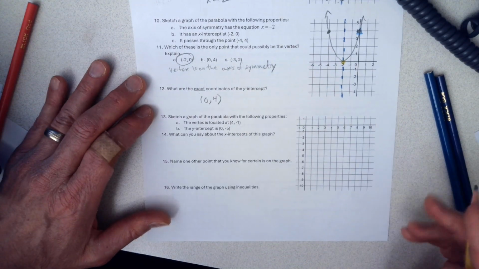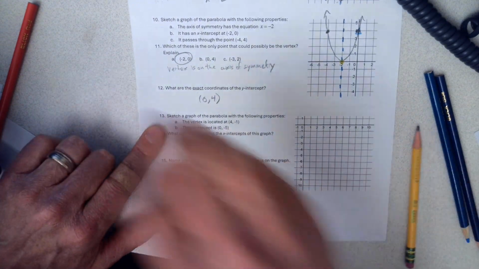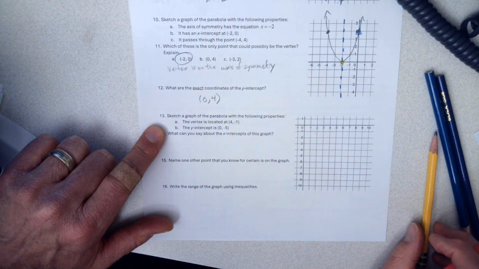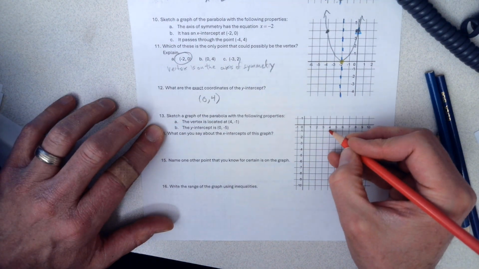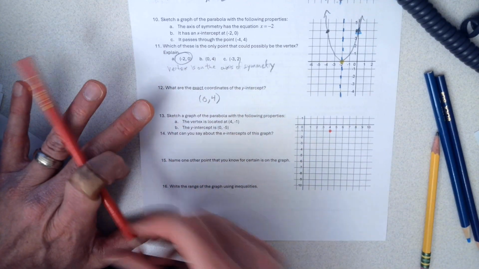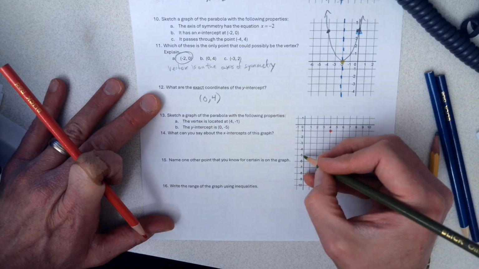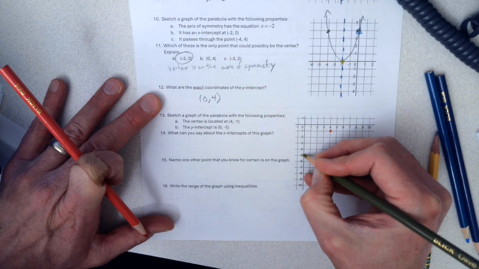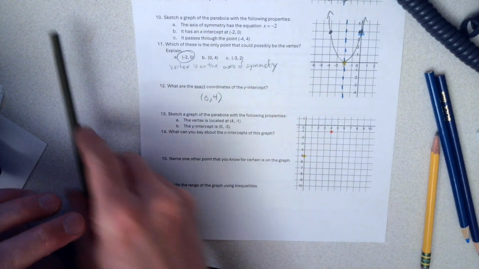Okay. All right, the vertex of this next one is at 4, -1, so 4, -1, right there. The y-intercept is at 0, -5. That is right there.